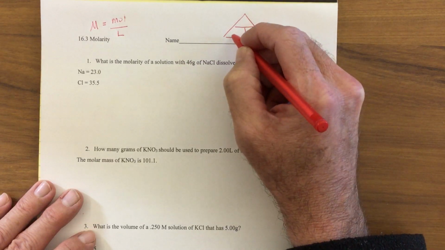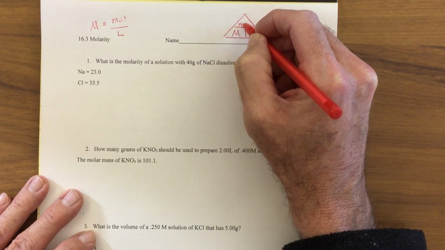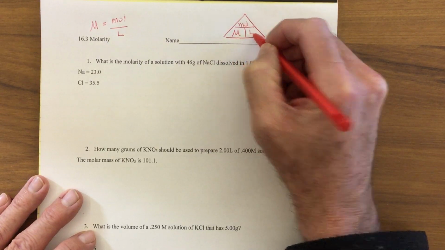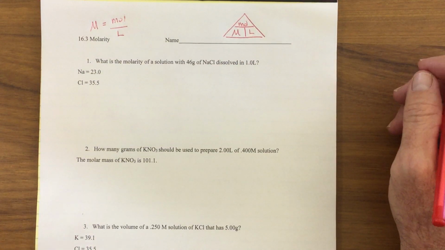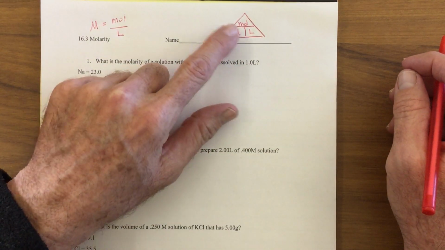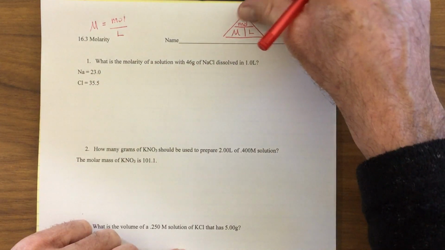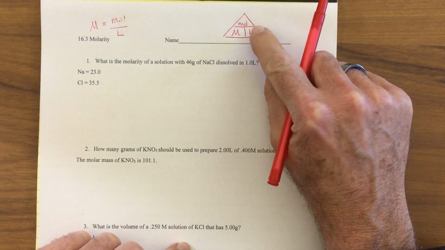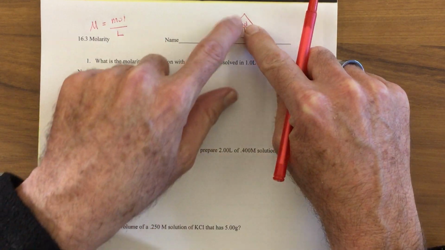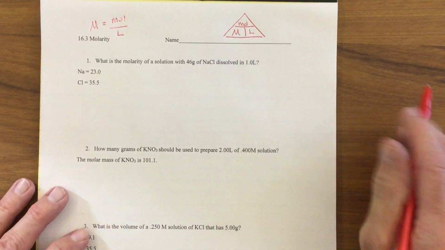Instead of density, we're going to put capital M for molarity, and moles and liters. So just like the density triangle, we cover up the molarity, we have moles over liters. If you're trying to solve for moles, you cover up the moles, you have molarity times liters. If you're trying to solve for liters, you're going to have moles over molarity. These are also your units as well.